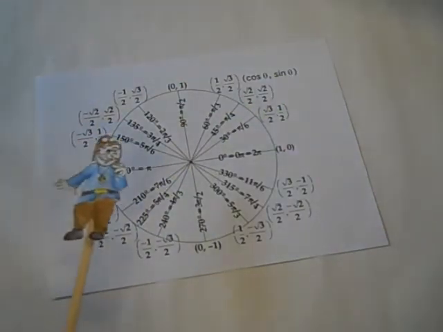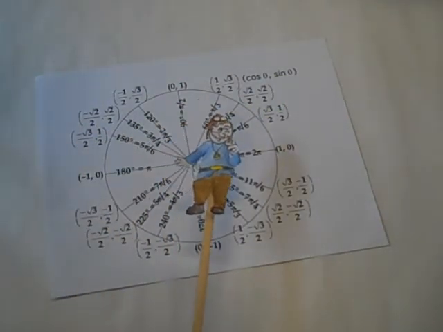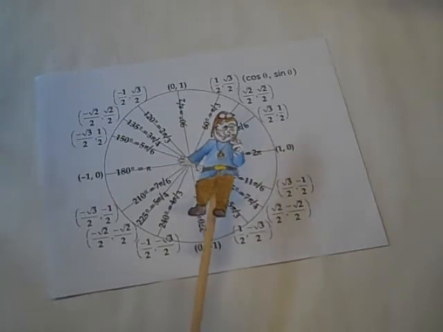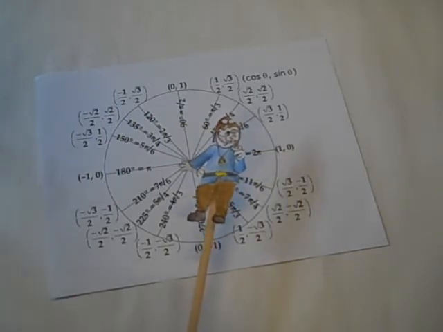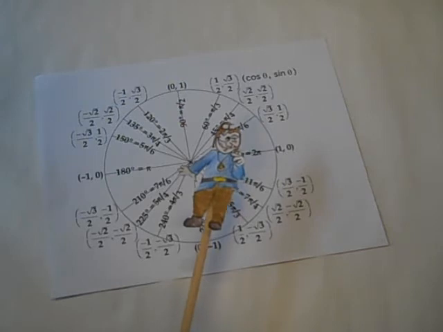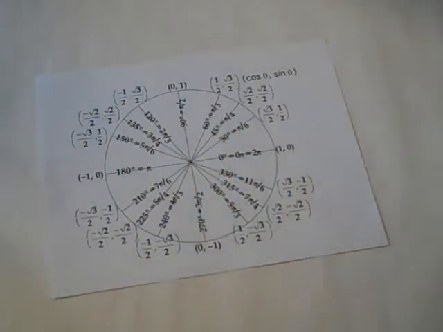And let me guess, the coordinates that correspond with 90 degrees will just be the simple coordinates 0, 1 for 90, negative 1, 0 for 180, and 0, negative 1 for 270. Good job, Max. Don't forget about the 1, 0 for 0 degrees.